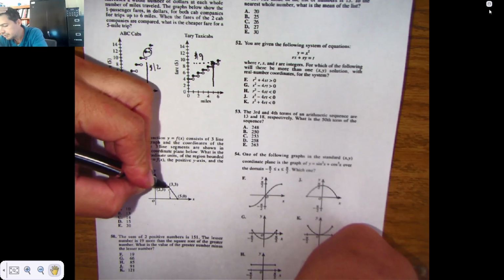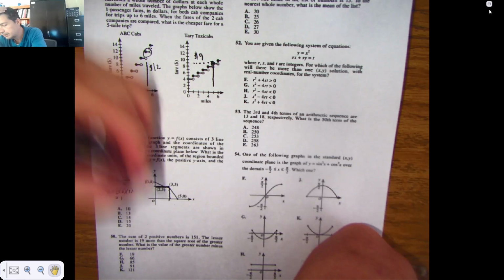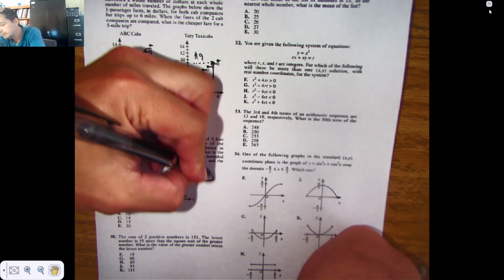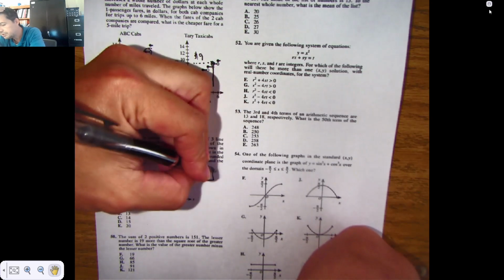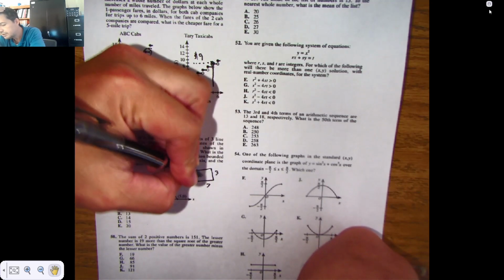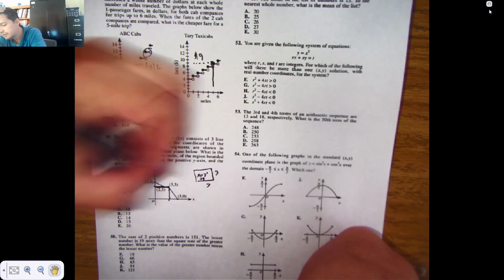All right, there's this presumably square. Kind of looks like a square. It's got to be, the way this thing is drawn. To the right 3, up 3 forms it. So it's a 3 by 3. So its area is 3 squared, which is 9.